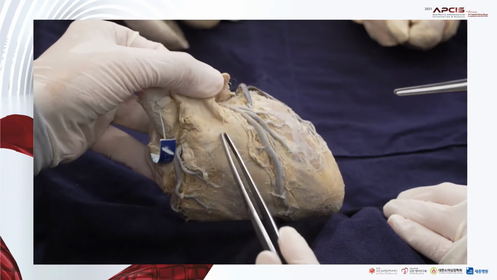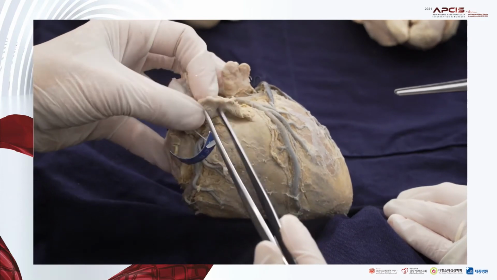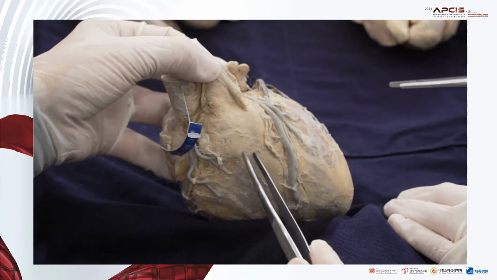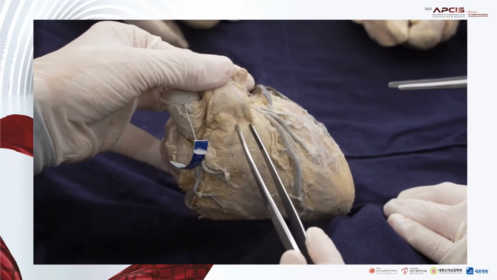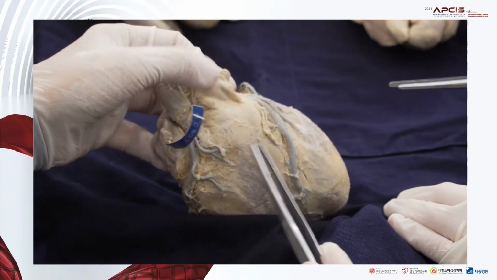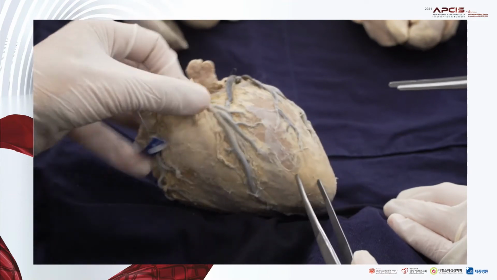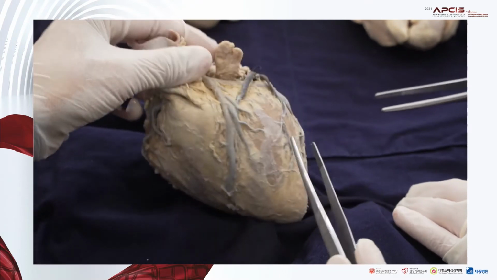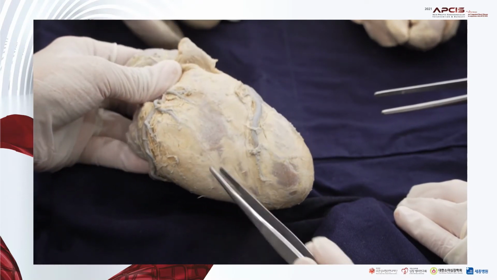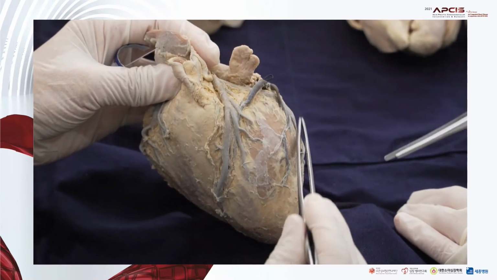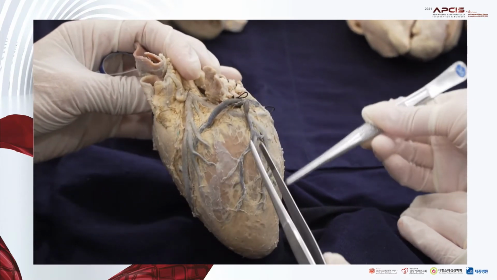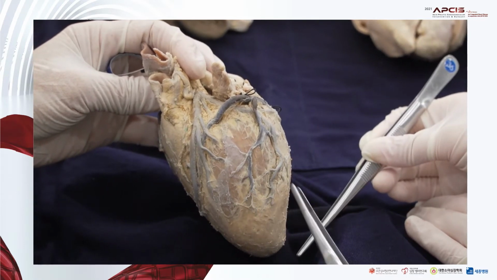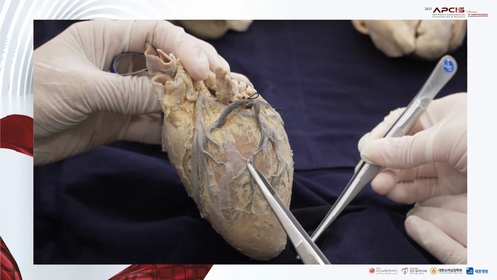If possible, we have to make this part free of any surgical incisions to maintain the cardiac function. And also, we described this acute margin, but this is obtuse margin, which has an obtuse marginal artery, which supplies papillary muscles and left lateral wall of left ventricle.